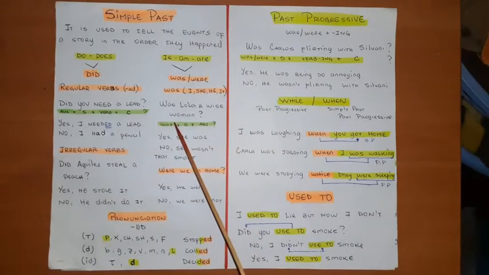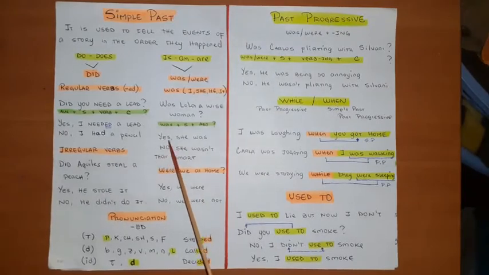So remember, was Lola a wise woman? Was Lola a wise woman? Okay, we're gonna use was or were, the auxiliary, at the beginning of the question. Remember, you have to switch positions, and so that's why we say yes, she was. Or no, she wasn't that smart. Okay, in this case I'm using that, but this is not gonna be que.